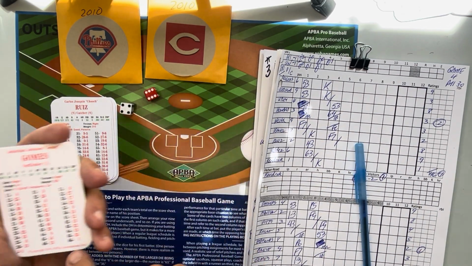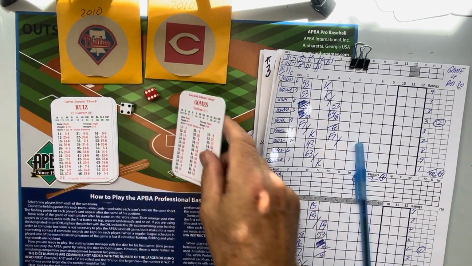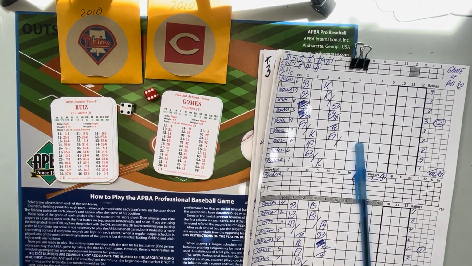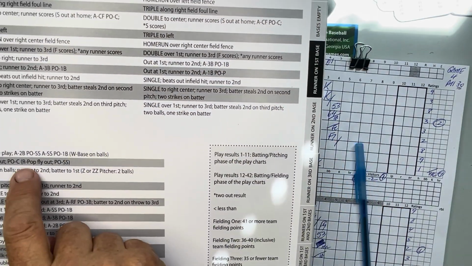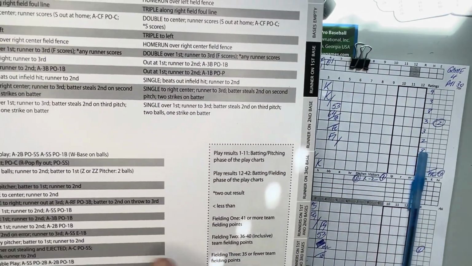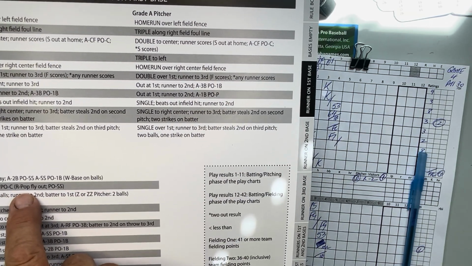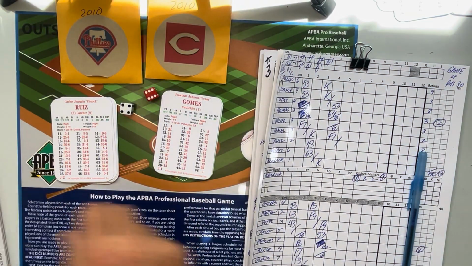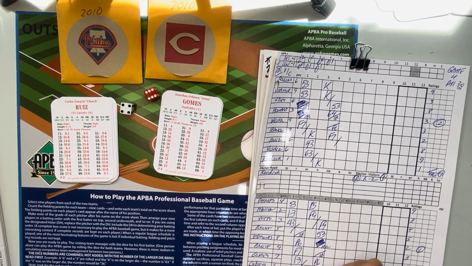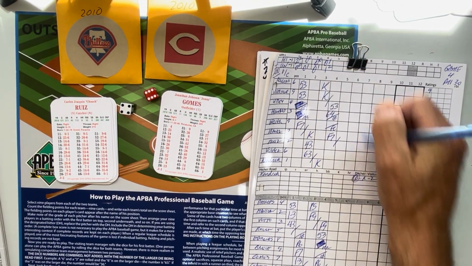And we roll a 64. 64 is going to be a 13. So we change the chart to runner on first base. A 13 is going to be a strikeout. But Kendrick is an R, so it's going to be a pop out to short. So Kendrick will get them to end the inning, 1 run, 2 hits.